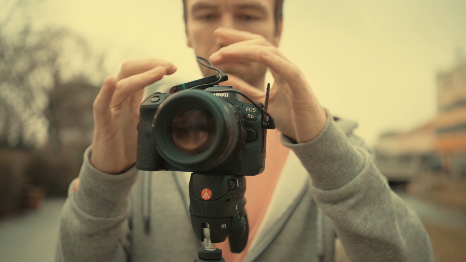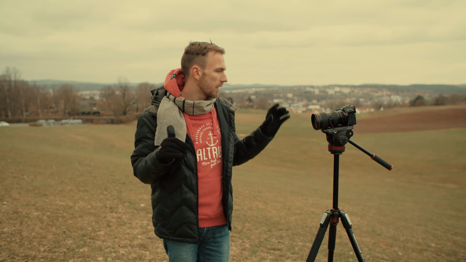And what's happening now, on the left channel on this camera, it's still recording like the normal atmosphere sound. And on the other channel, you hear the timecode signal, which sounds like this. But how does it work on a proper cinema camera?